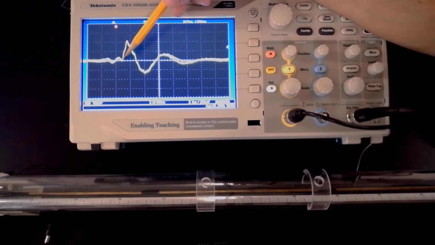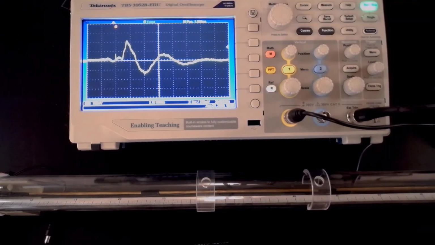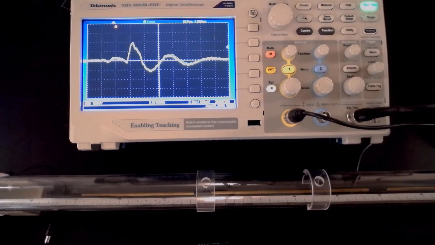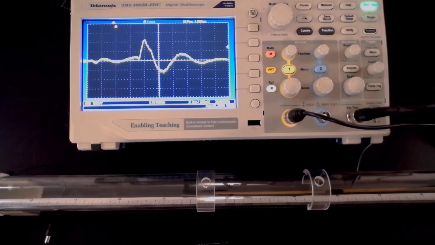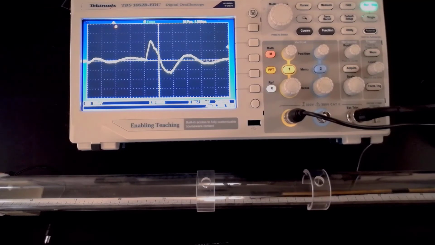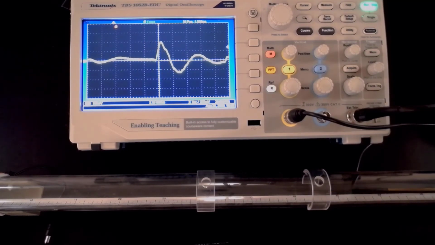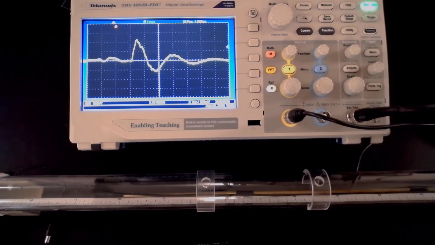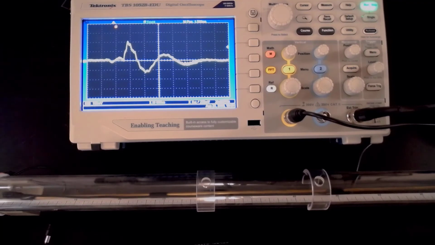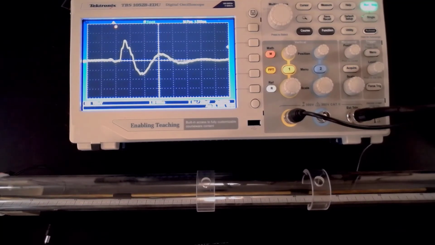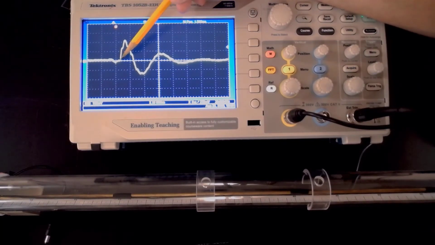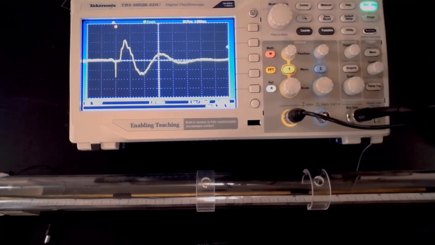I like to follow this little part because the peak can, as I pull it out, the peak kind of changes. It goes down and then another peak rises. Sometimes it changes shape. That time it didn't change shape as much, but this is a better way to take the readings. So I'm going to use this part right here to take all my readings.